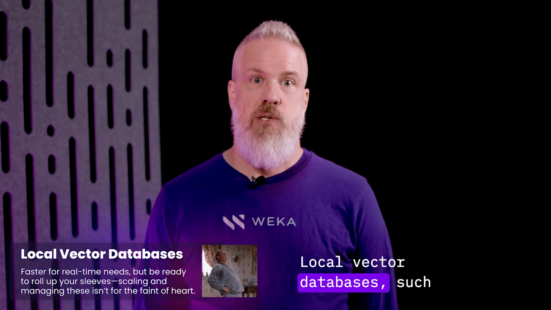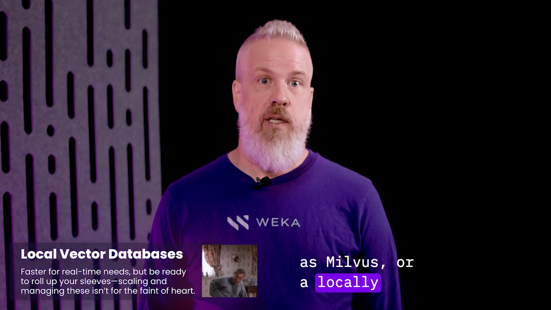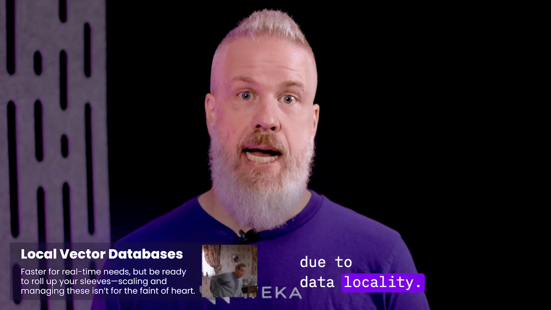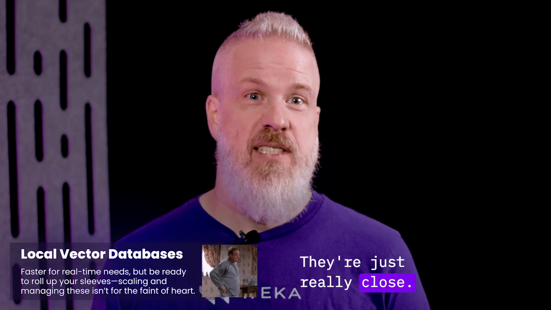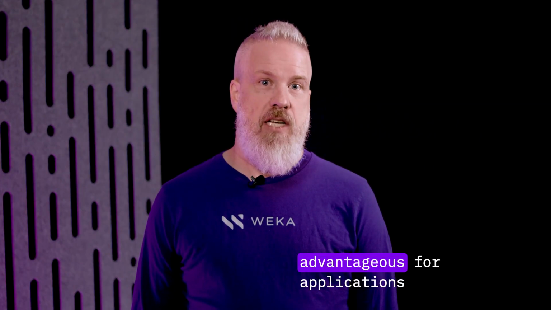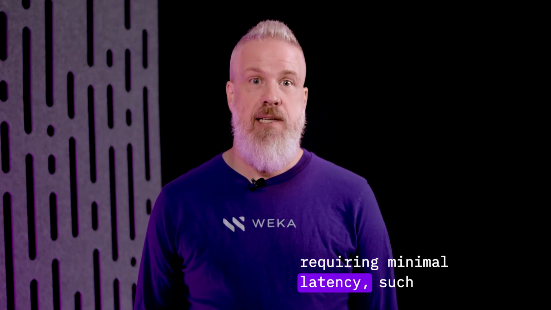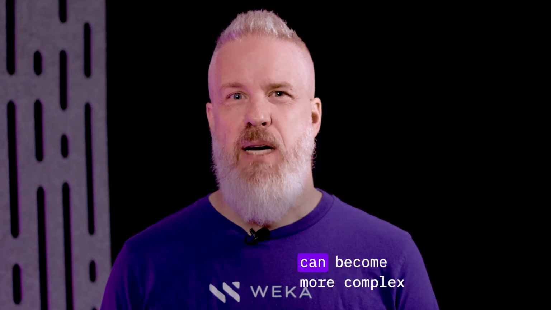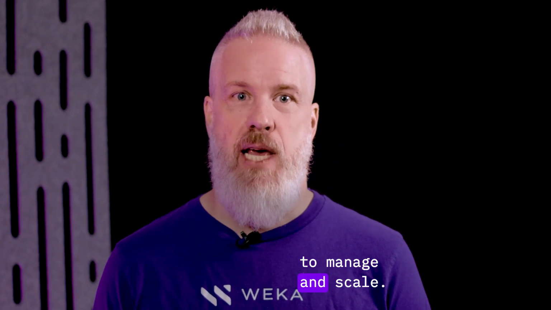Local vector databases such as Milvus or a locally deployed PostgreSQL with pgvector offer lower latency due to data locality. They're just really close. This setup is particularly advantageous for applications requiring minimal latency such as real-time or on-premise deployments. However, local deployments can become more complex to manage and scale.